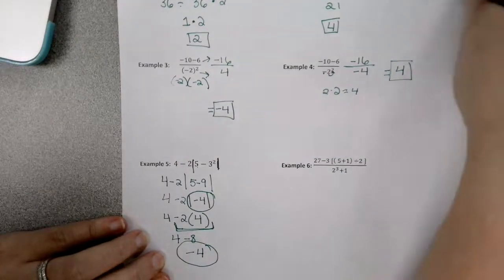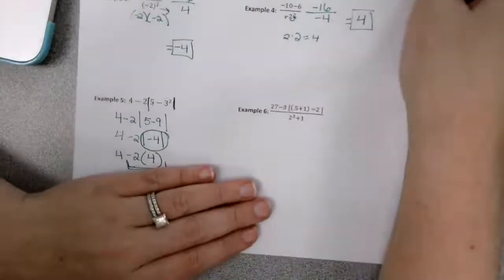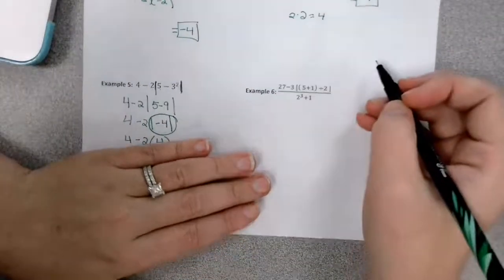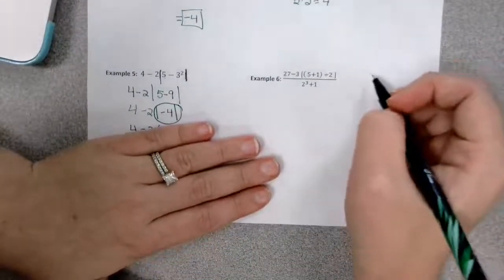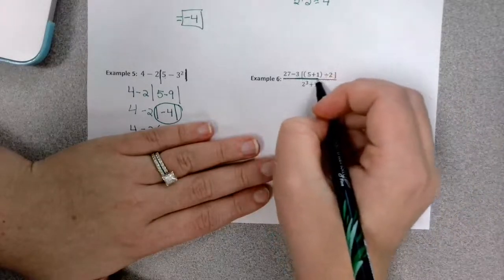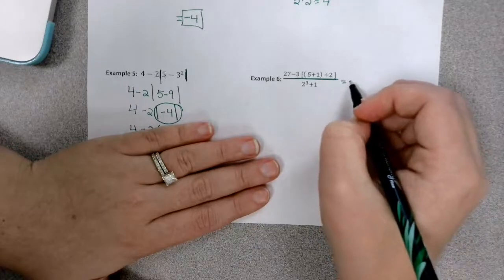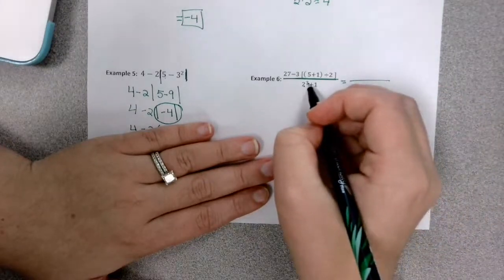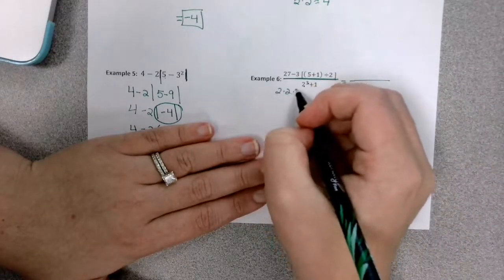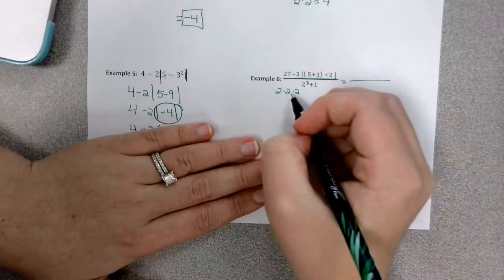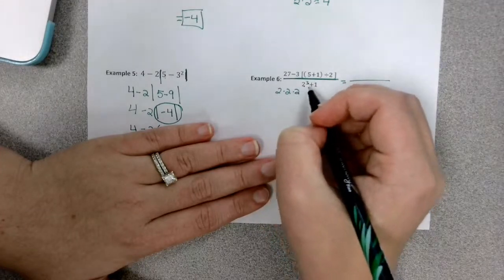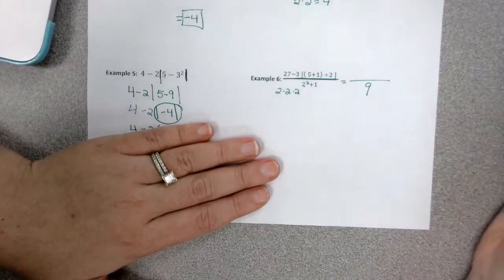6 is a little trickier. Take a second to write it down. I am going to start my order of operations. I have a grouping symbol of the fraction bar, so the bottom's going to be a little easier to clean up, so let's clean that up first. 2 cubed just means 2 times 2 times 2. 2 times 2 is 4, times 2 is 8. 8 plus 1 is 9. So that's going to be my denominator.